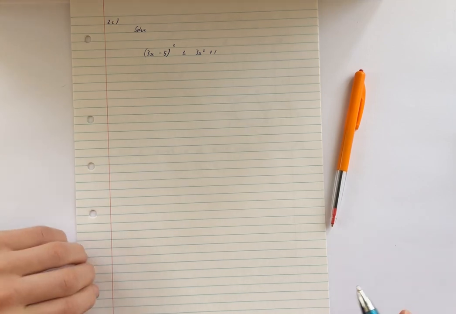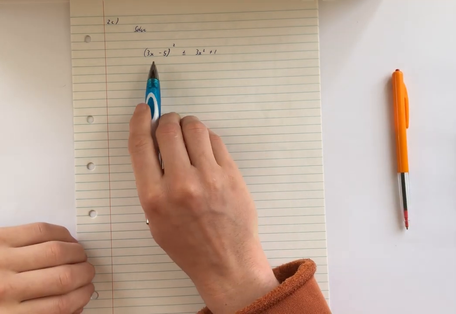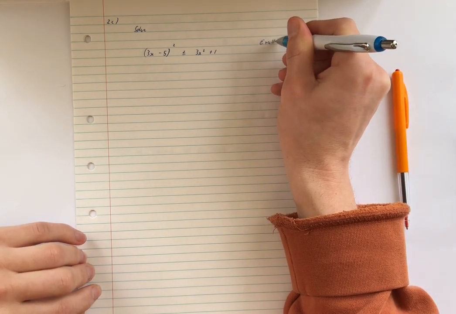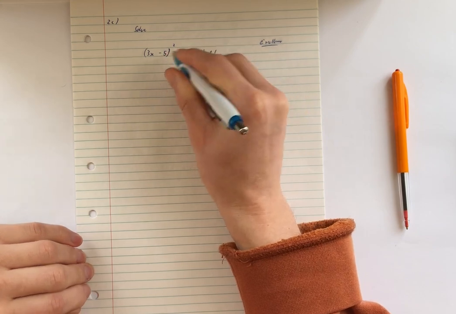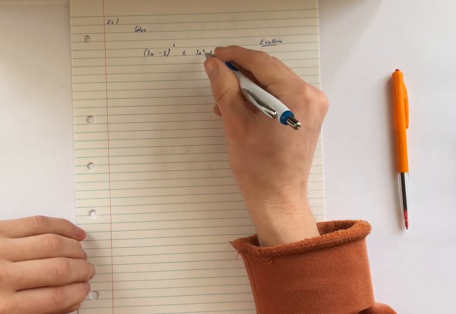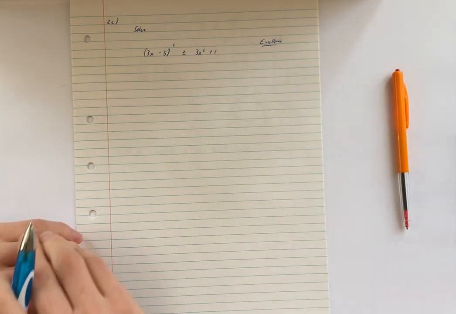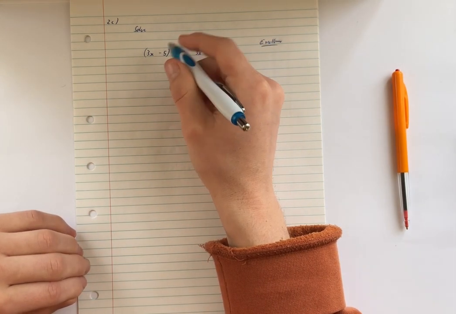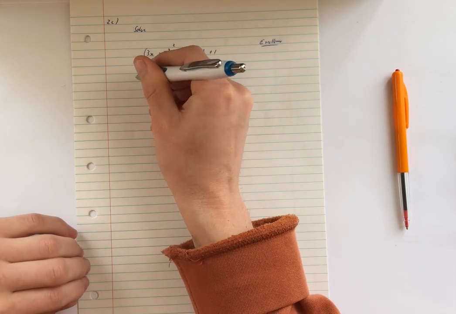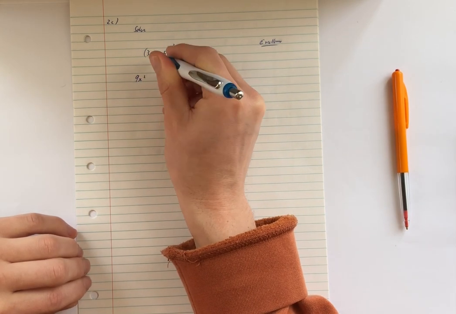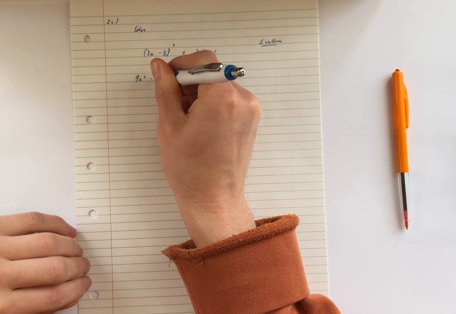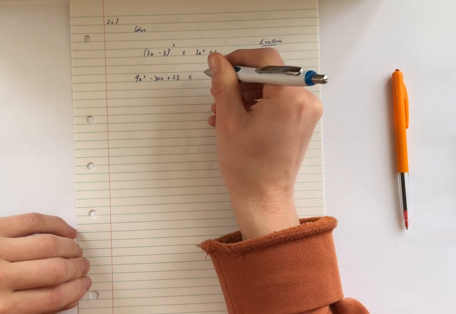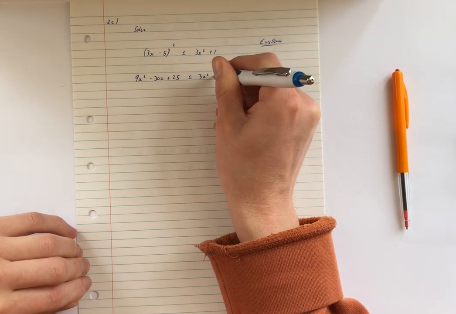2c. We're wanting to solve this non-linear inequality. So straight away I know this is an excellence question. It's an inequality, but it's non-linear. It's got powers. Okay, first things first, probably want to expand this bracket out. So 9x squared minus 30x plus 25 is less than or equal to 3x squared plus 1.